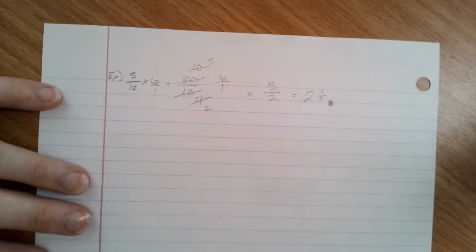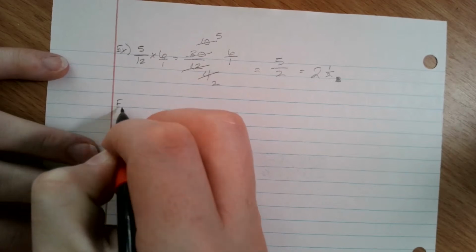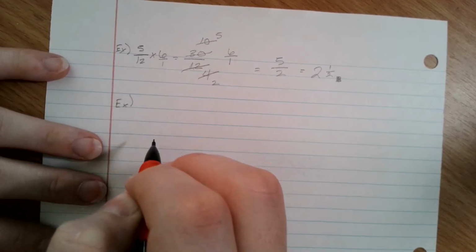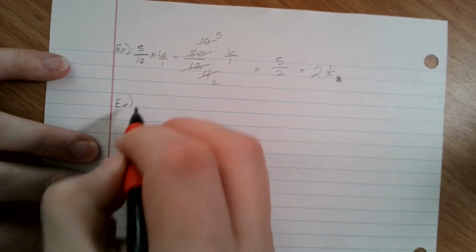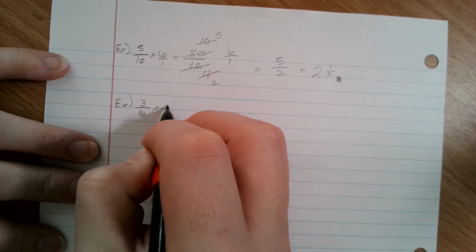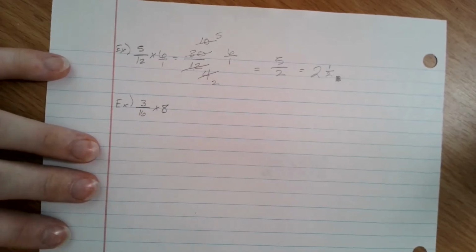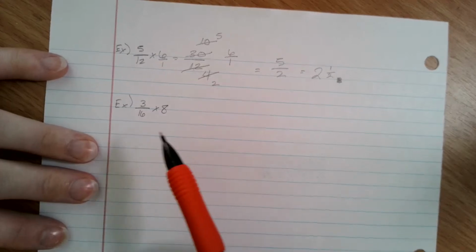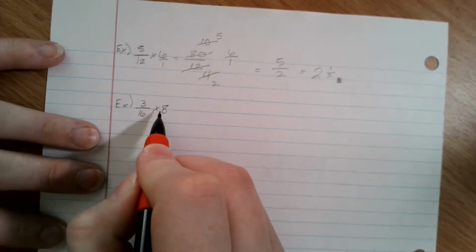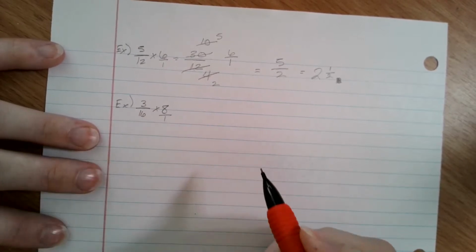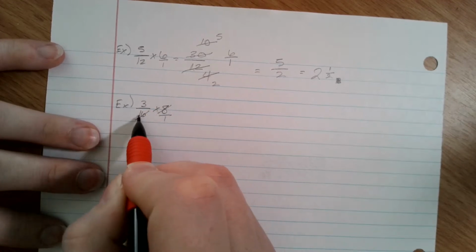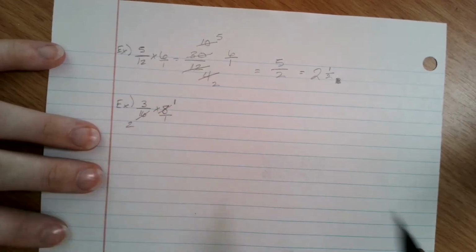And then, have a further example. We have 3/16 times 8. Now, just like with the previous fractions where we can kind of see and get a feel for something that could reduce, we know this 8 sits over a 1, and 8 and 16 can reduce because 8 can fit into 16 twice, 8 fits into 8 once.